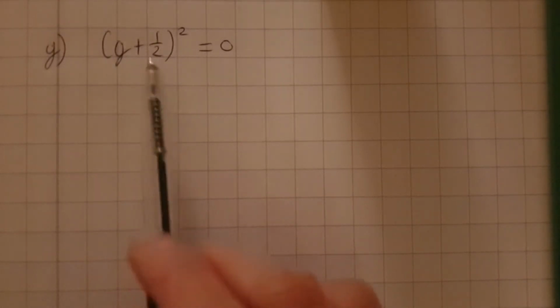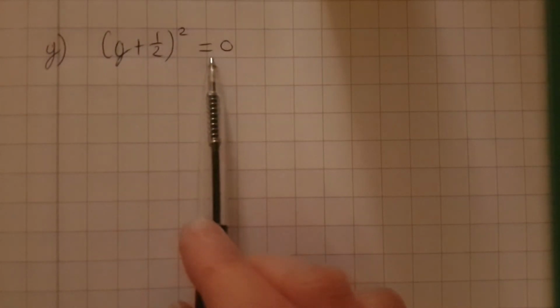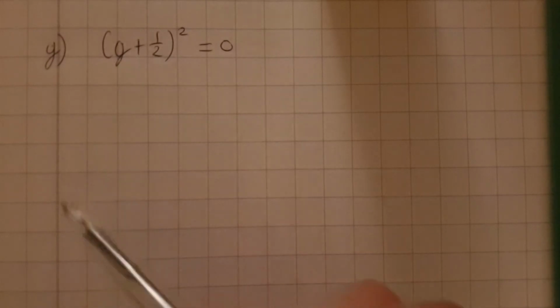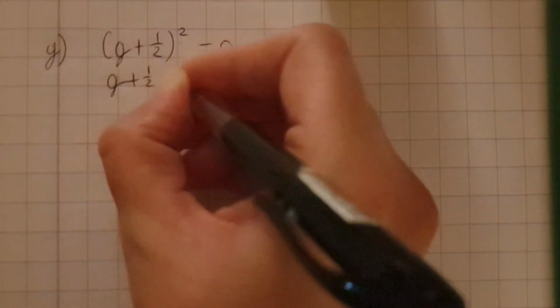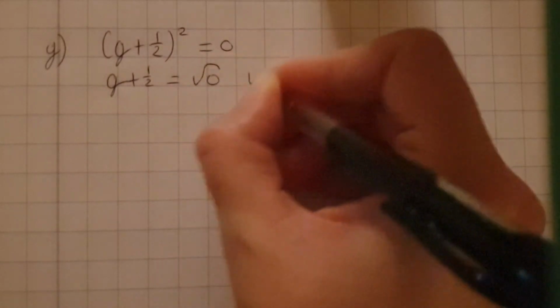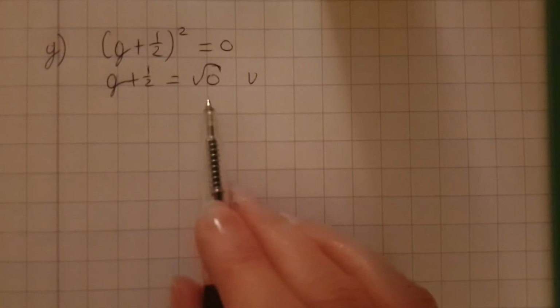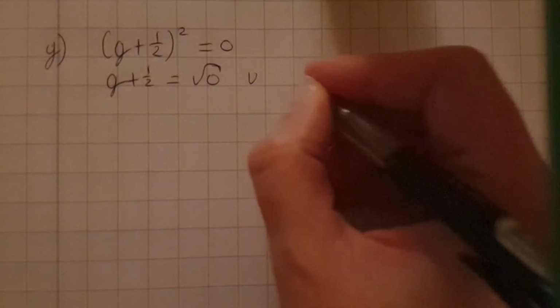Exercise G is in brackets g plus a half, squared, is 0. This is actually kind of the same exercise as exercise F. So I'm going to do the special method here. Once you have the brackets with the squared and then equals a number, you always do the special method with the square root. So I'm going to do the square root on this side, so the leftover is g plus a half, and the square root on the other side. Make sure that you always do this. When you do a square root, you also do the minus square root.